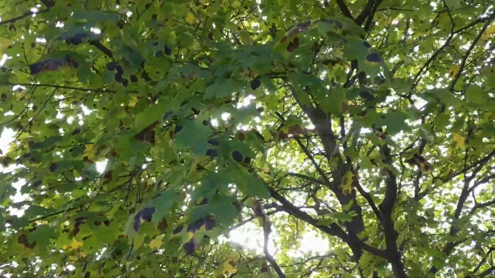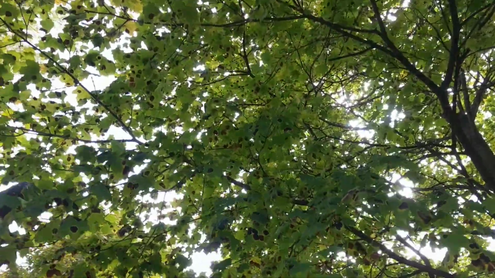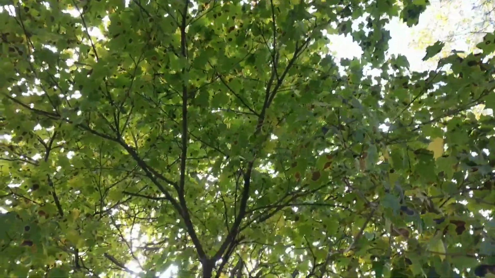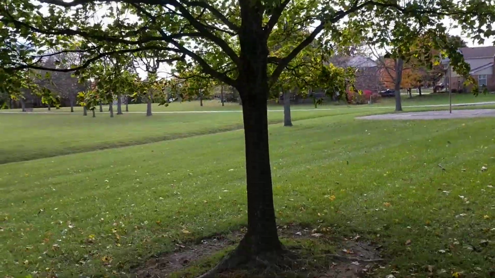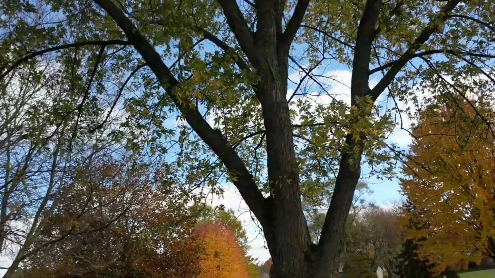That might be why it's keeping its green up this late, I don't know. Maybe it needs more energy, maybe it's not set for the winter yet. Good luck, little bud. This is a fairly young tree. I hope you're okay.